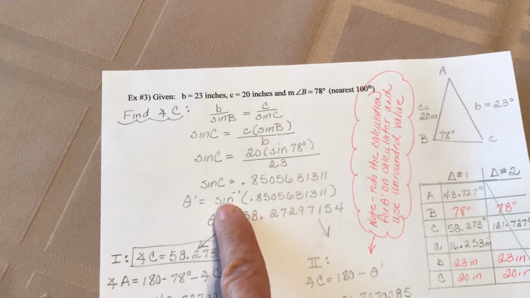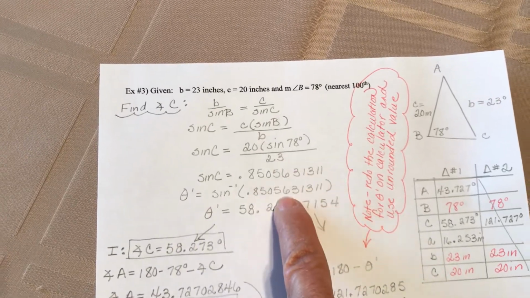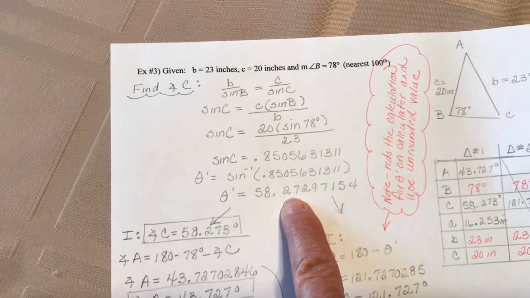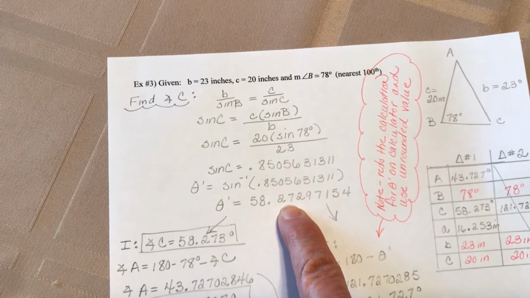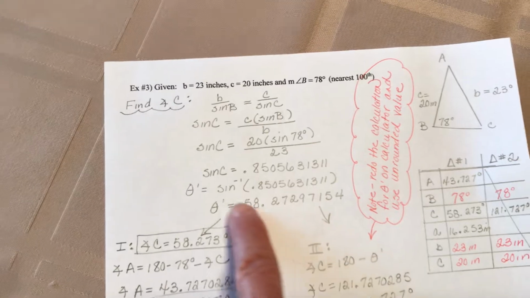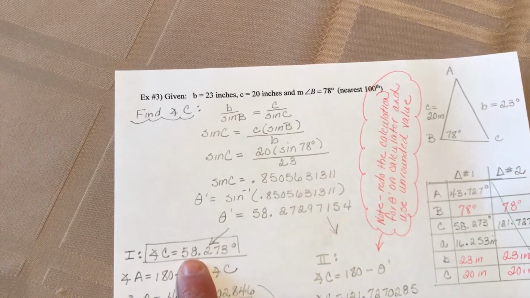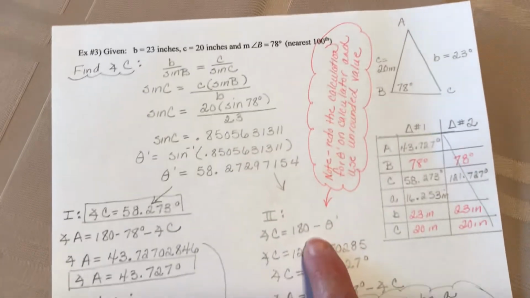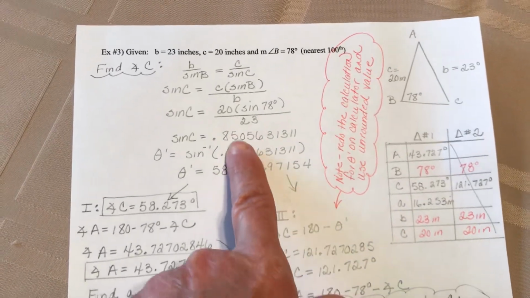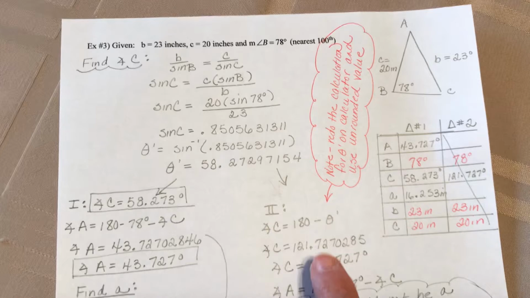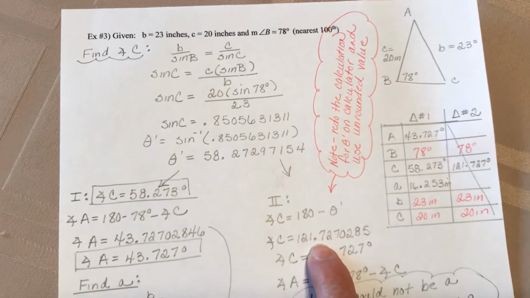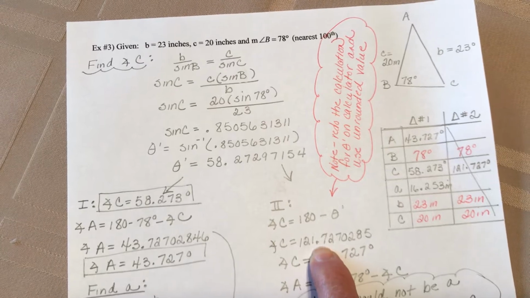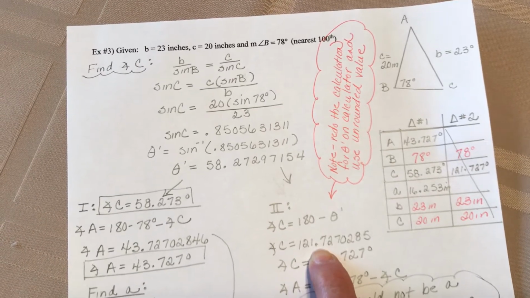Then when I did inverse sine with this answer, I got my reference angle in quadrant 1, which is 58.272-ish degrees. So in quadrant 1, here would be the value of angle C. In quadrant 2, because this sine value was positive, the measure of angle C would have been 180 minus theta prime, so it's 121.727 degrees.